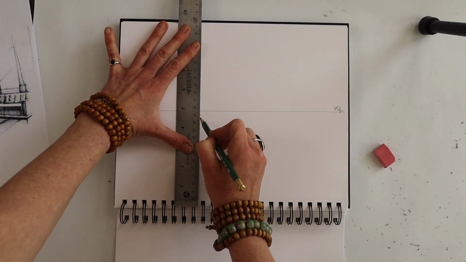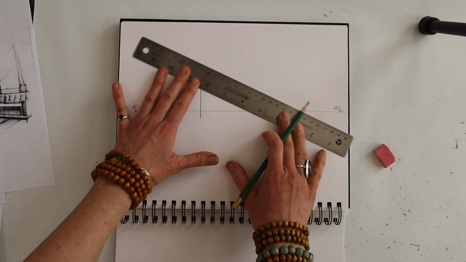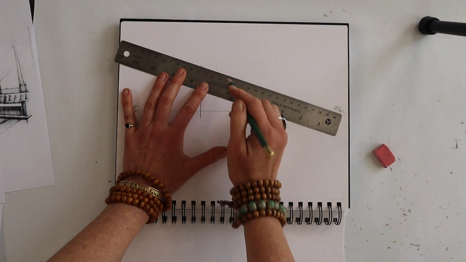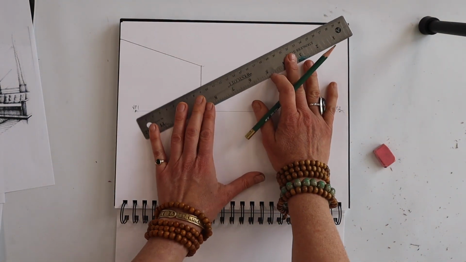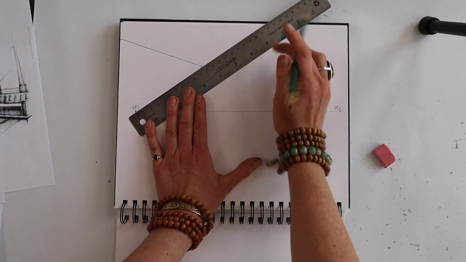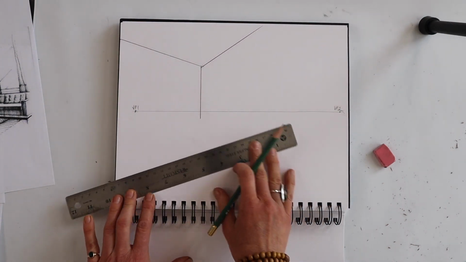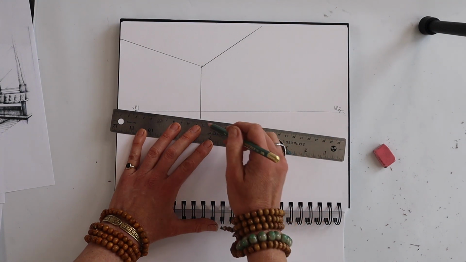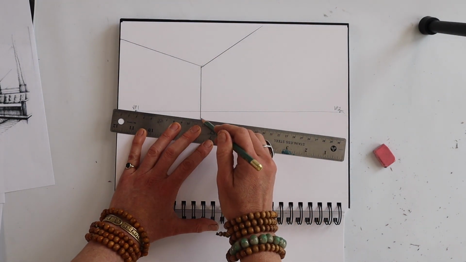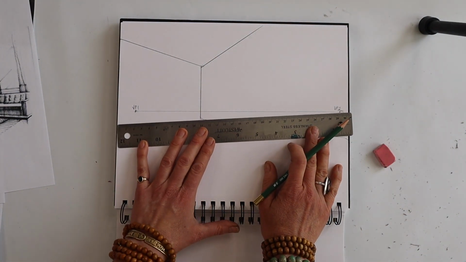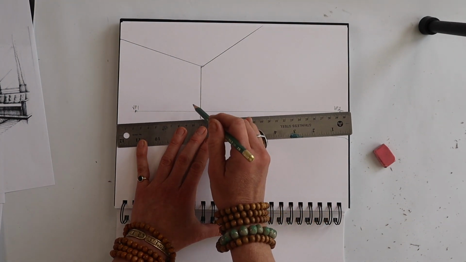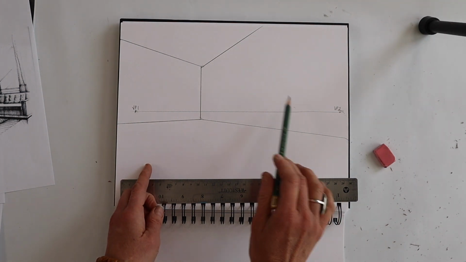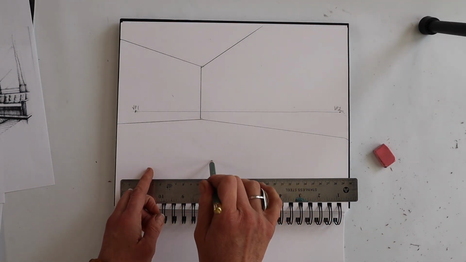Here's our corner, and from this corner we're going to draw the ceiling to vanishing point number 2, like so, and from this corner to vanishing point number 1, like so. And then you can also sketch in the floors, to vanishing point 1 and vanishing point 2, like so. So here's a room. You can see wall 1, wall 2, ceiling, and floor.